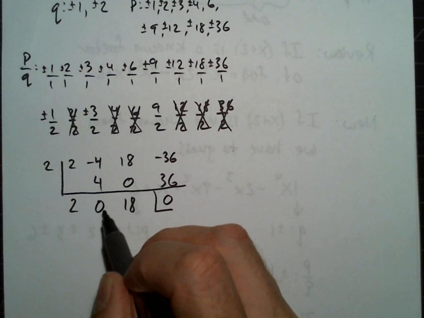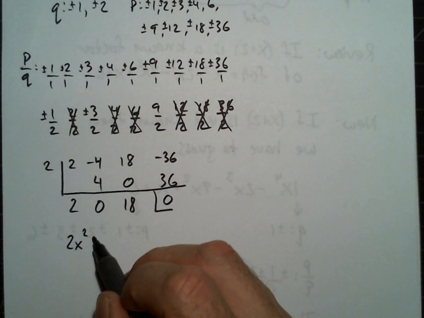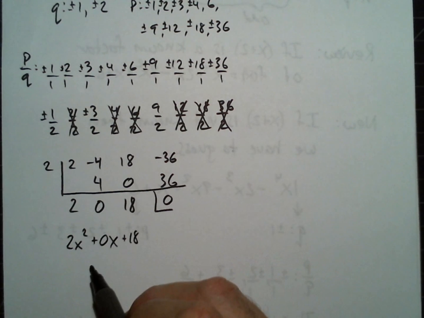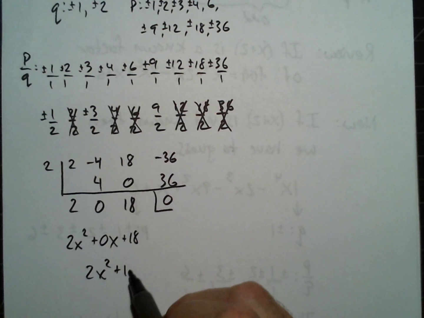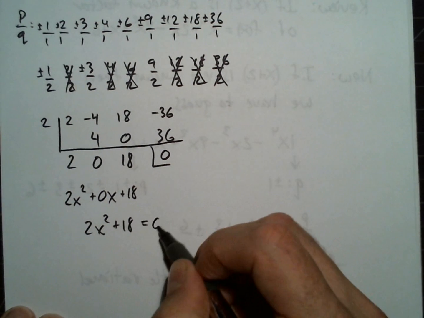Once you get down to 3 numbers here, don't do synthetic division, because now we're down to a quadratic. And we could say that's 2x squared plus 18, and that equals 0.